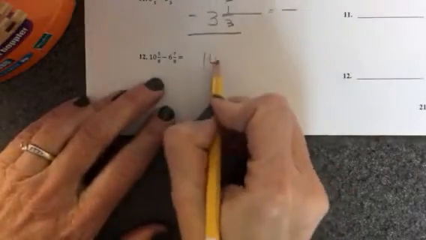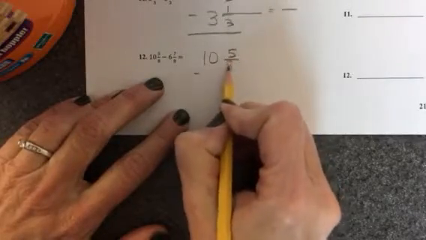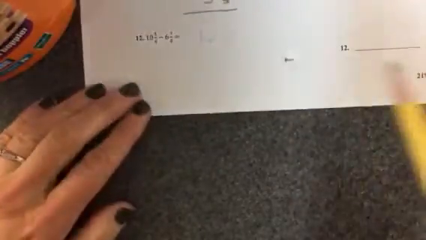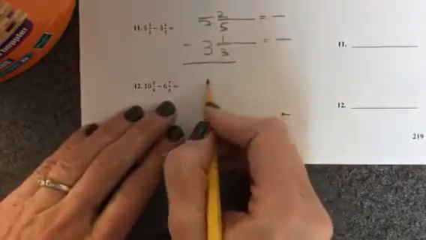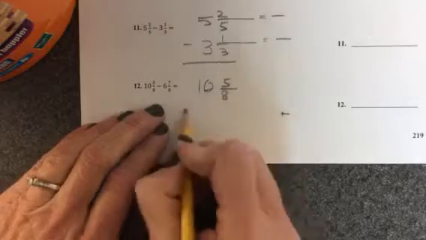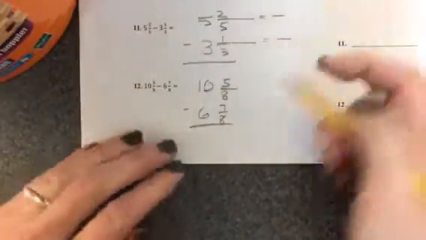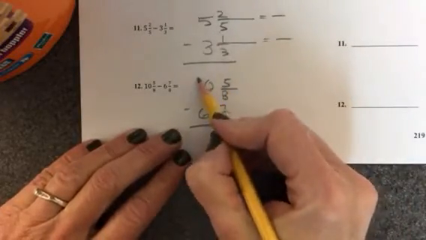Number 12 says 10 and 5/8 minus 7 and 5/8. Oh, do you know what? I don't really even need to write it in a column since I have common denominators. So I'll do 5 minus 7. Oh, I can't do 5 minus 7, so I do need to write them in a column. Okay, and now I cannot do 5 minus 7, so I'm going to need to borrow from this whole.